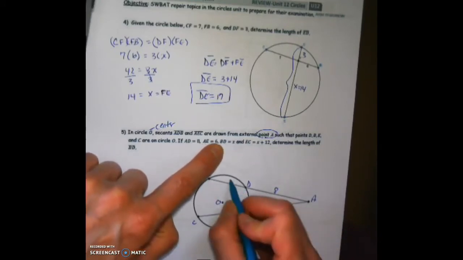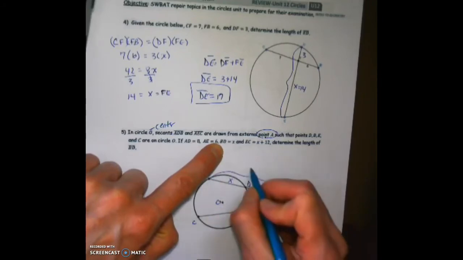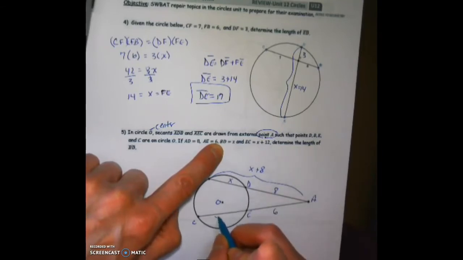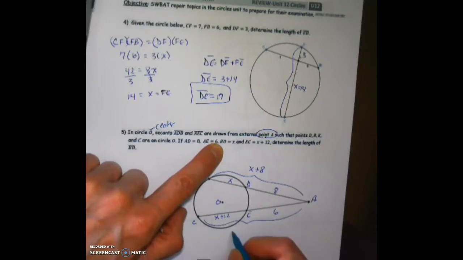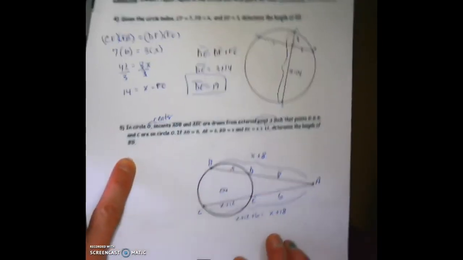If BD is X, well, right away, if that part is X, then I know that the whole secant is going to be X plus 8. And the length of E to C is X plus 12, and right there I'm going to say the whole secant is going to be X plus 12 plus 6, or X plus 18. Determine the length of BD. So they want us to find X.